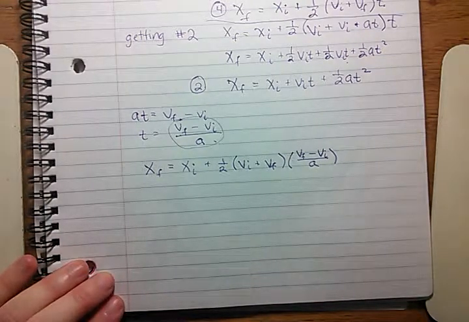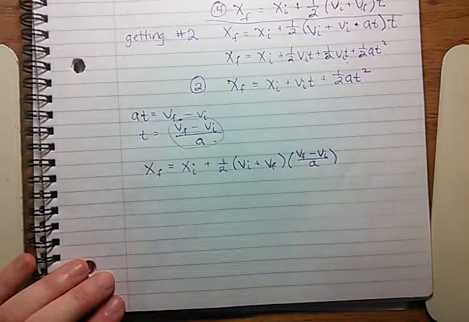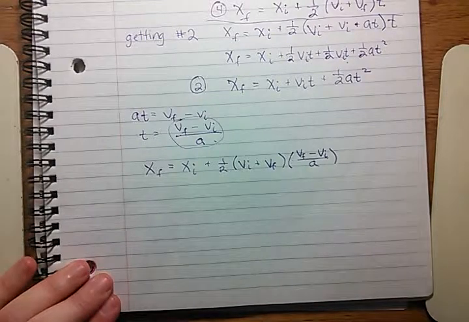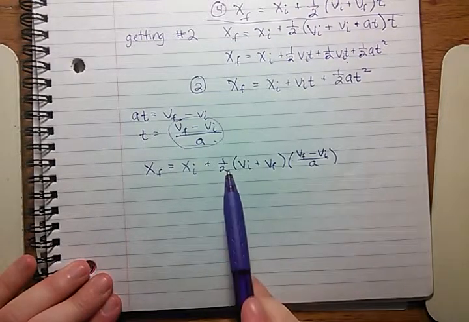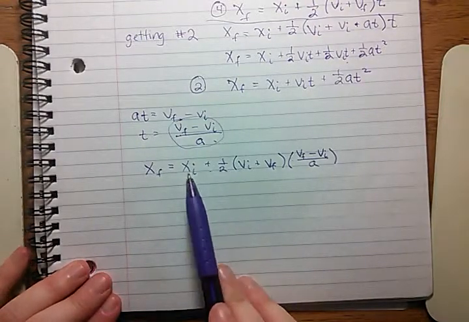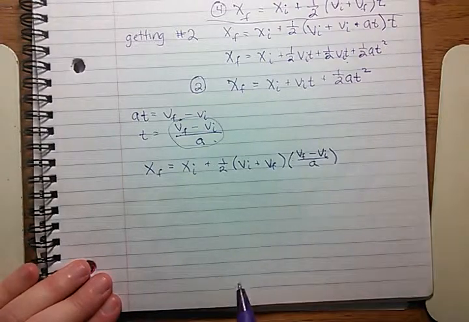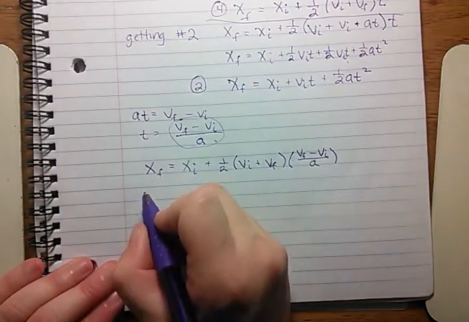And I'm going to do a couple things here. One, I'm going to take out this A and put it with the 2 here. I'm also going to subtract xi from both sides.